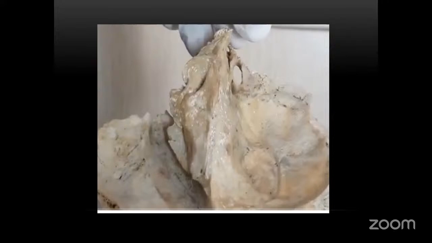Our target is not the top portion of the clivus. When you are doing the petrosectomy, petrous apex, it doesn't mean we will approach the medulla oblongata directly horizontally. No, because we go a little bit downward.